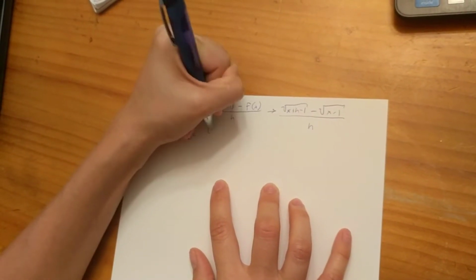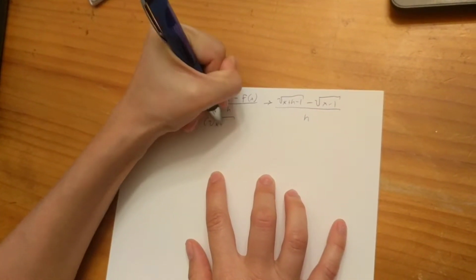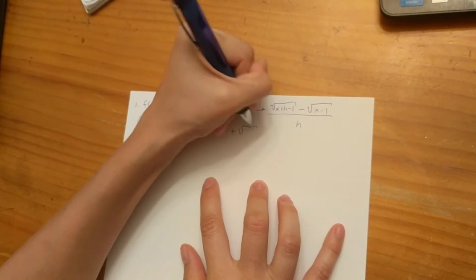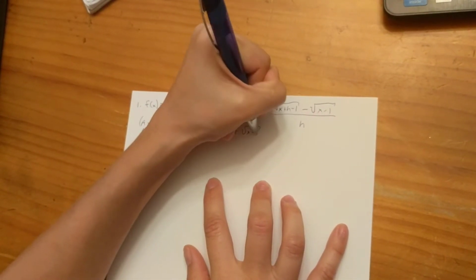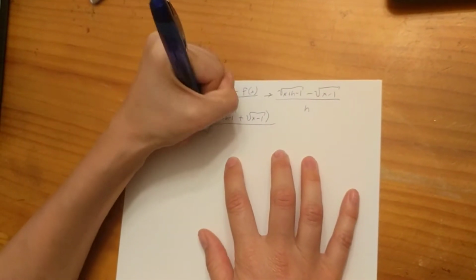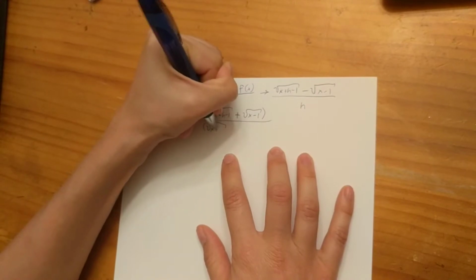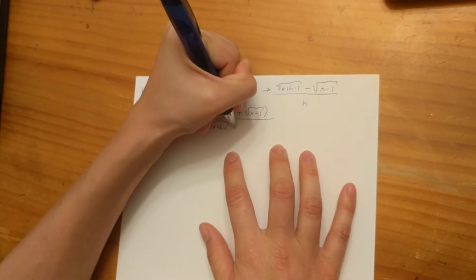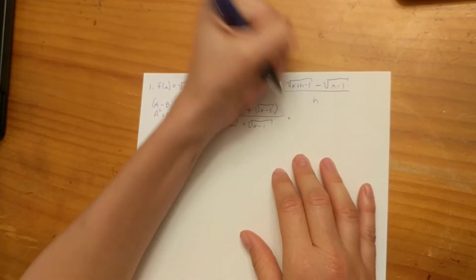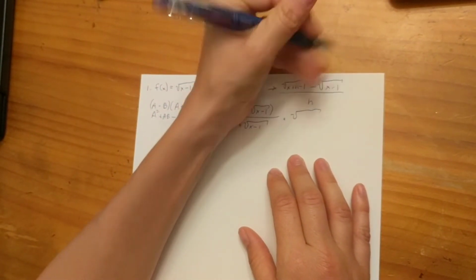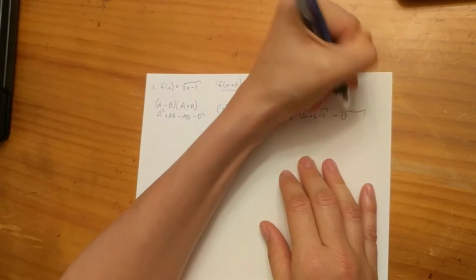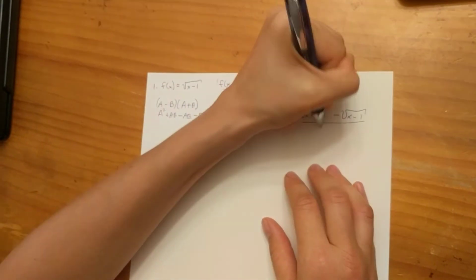So let's do that. We've got radical x plus h minus 1 plus radical x minus 1 over the same thing, to make it equal 1. And we're going to multiply that by this, radical x plus h minus 1 minus radical x minus 1, over h.